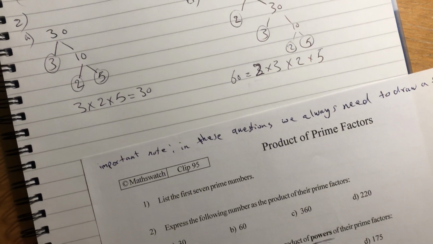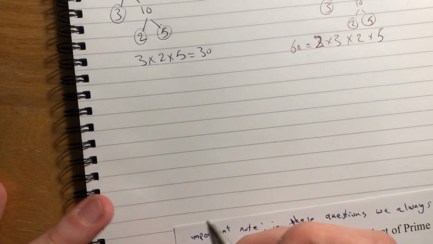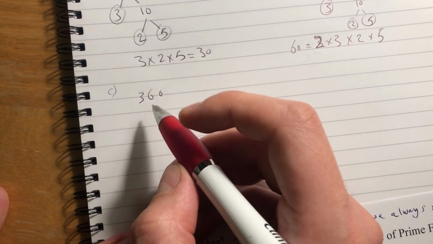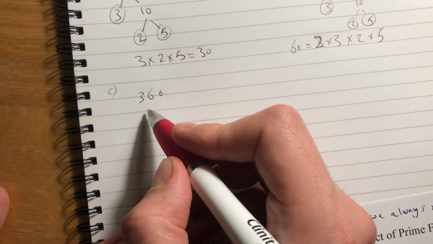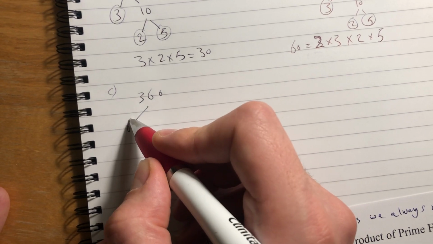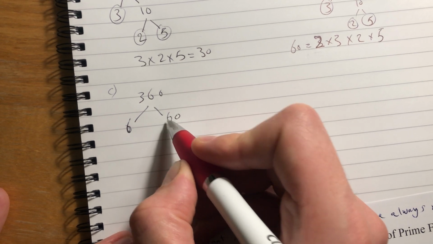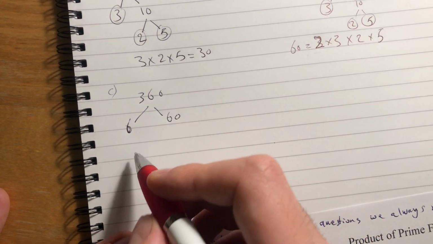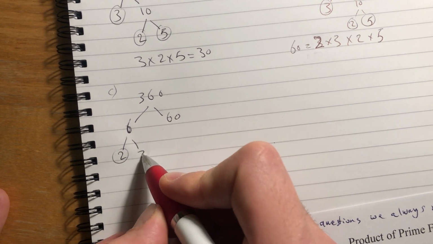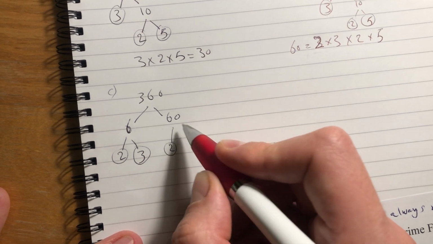And next we'll take 360. So C is 360. We can start by dividing it by 6. 360 divided by 6 is 60. They are not prime numbers, so we keep going. If we divide it by 2, we will get 3 here. If we divide this by 2, we get 30.